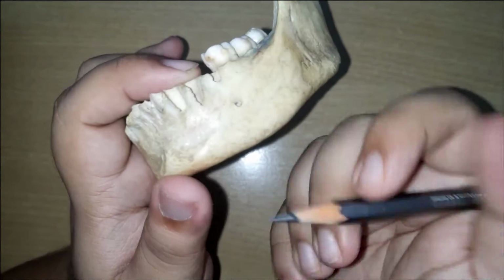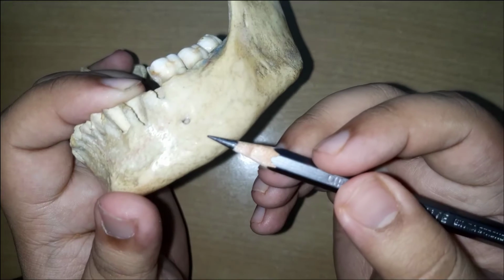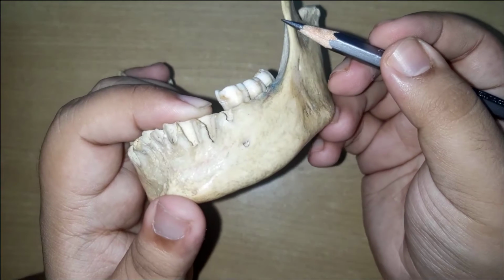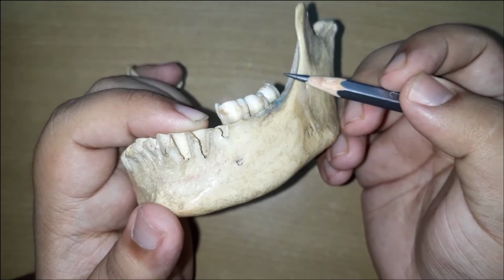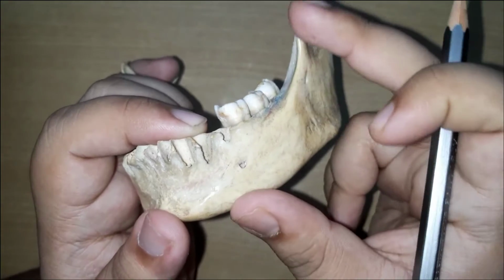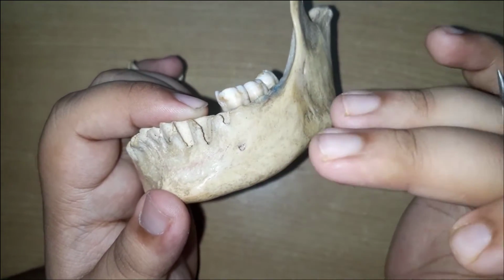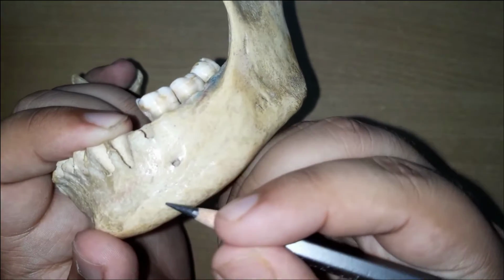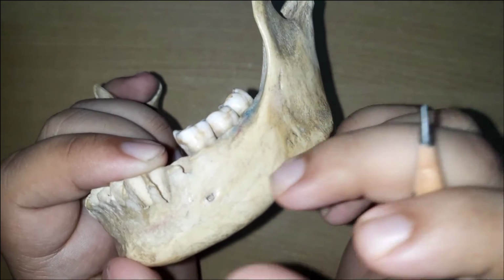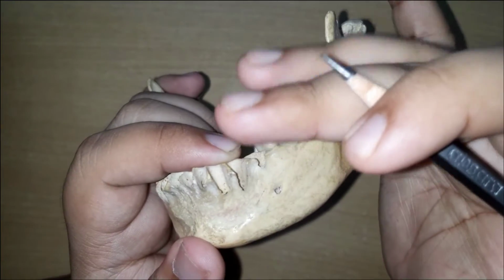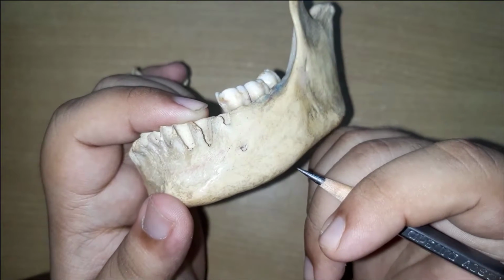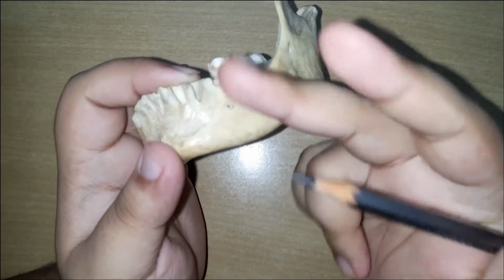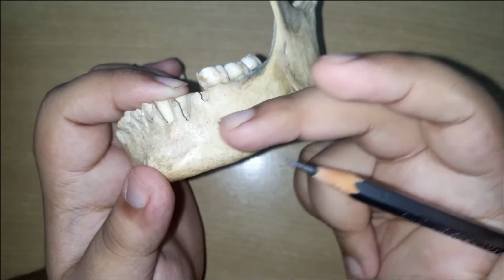Now, another very interesting thing: below this mental foramen, we can see an oblique line, which runs like this and is continuous with the anterior margin of the ramus of the mandible. This oblique line presents the sites of attachment of some muscles. Anteriorly, it provides attachment to two muscles. What are they? Depressor labii inferioris and depressor anguli oris.